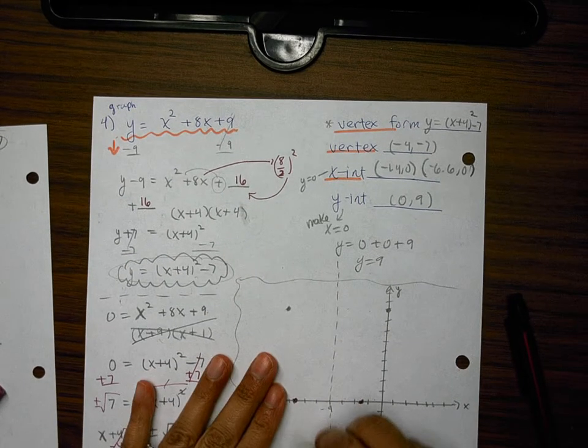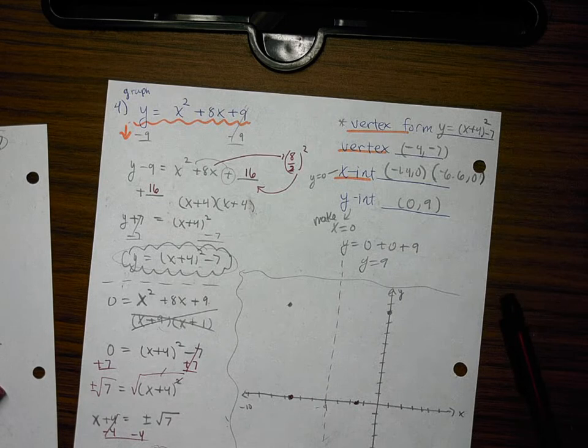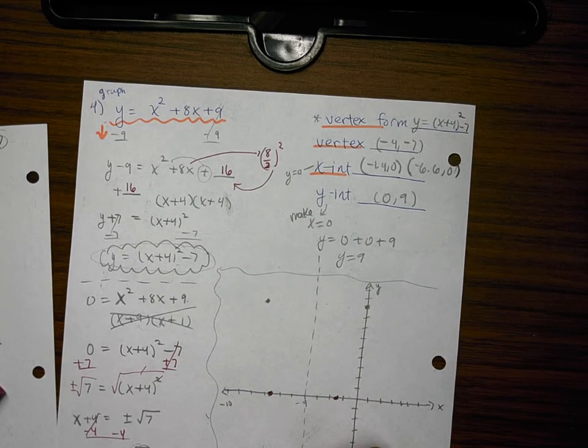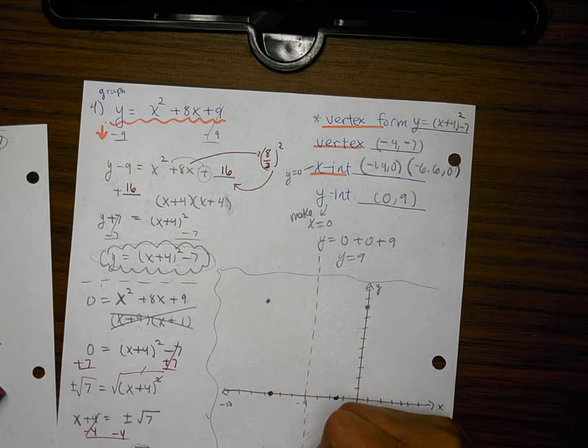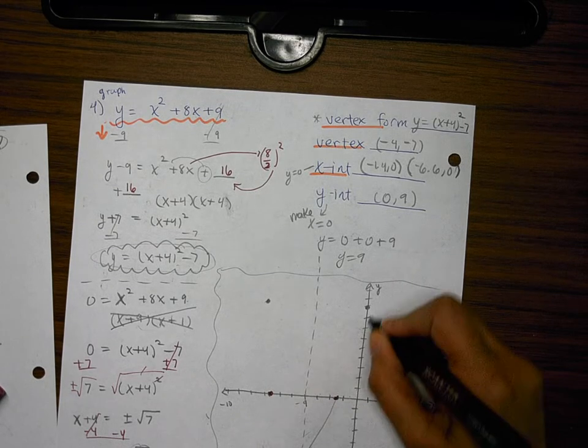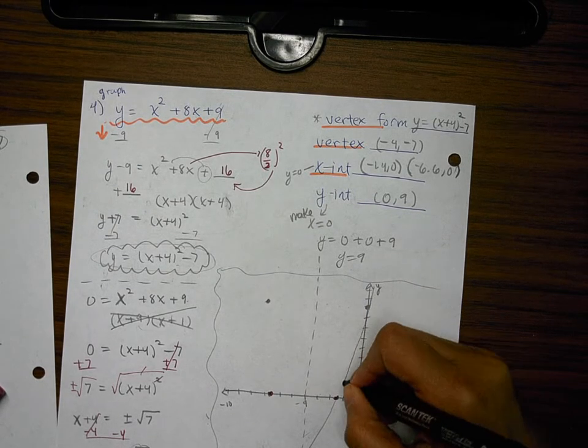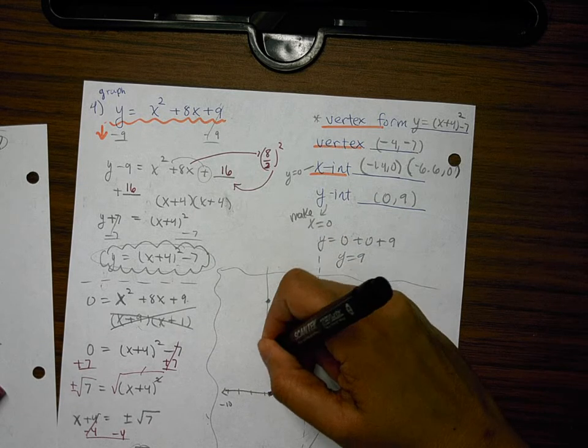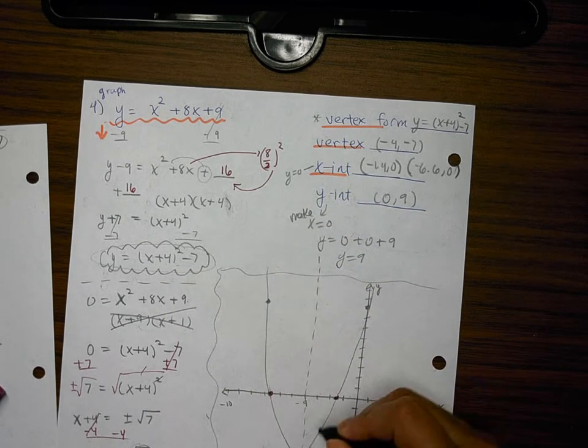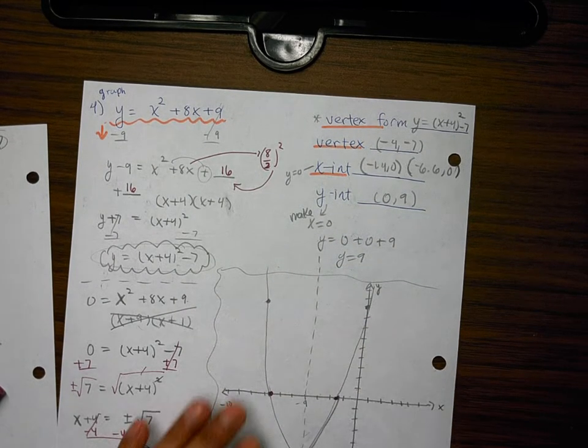Okay, and we are ready to connect everything. So negative 4, negative 7 is the vertex. And you're going to open upward to hit that x-intercept, that y-intercept, and make your U-shape. Same thing on the other side. And you have your graph.